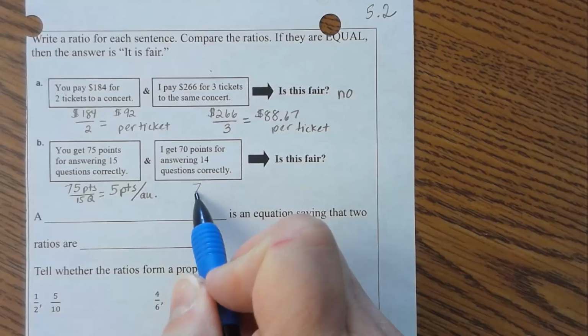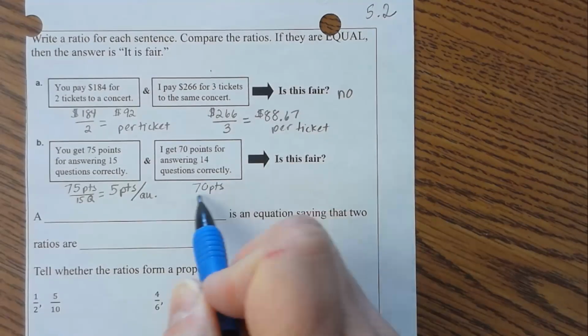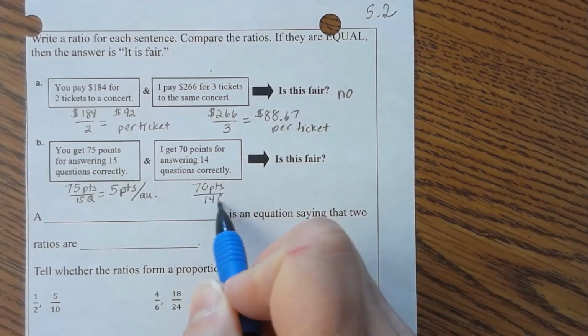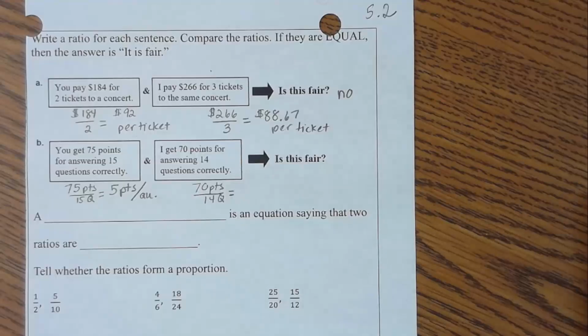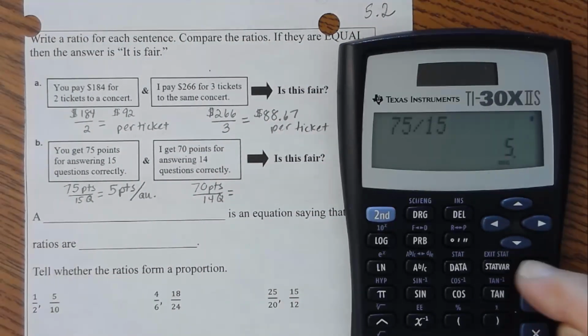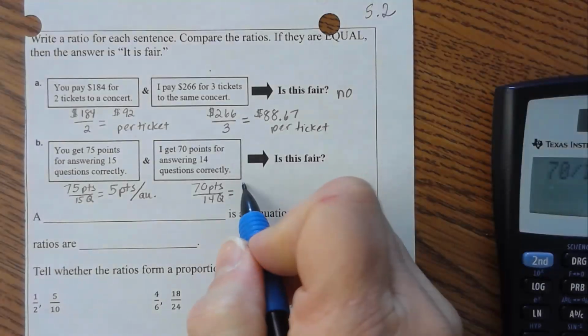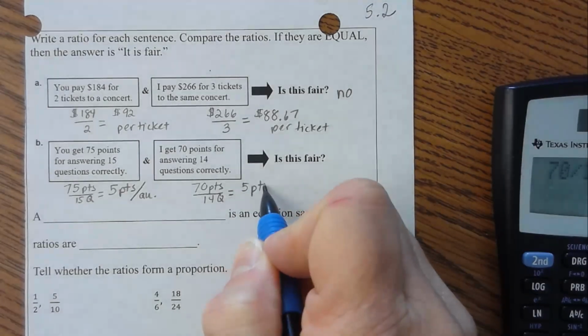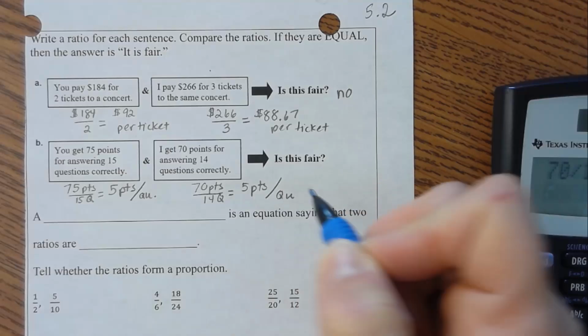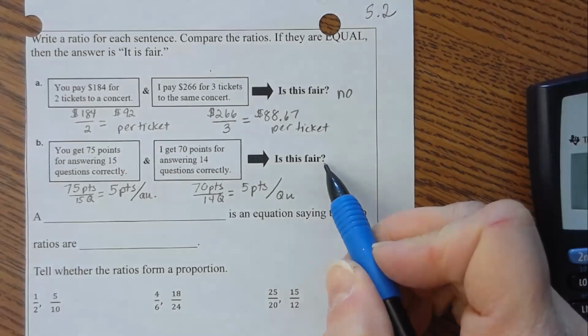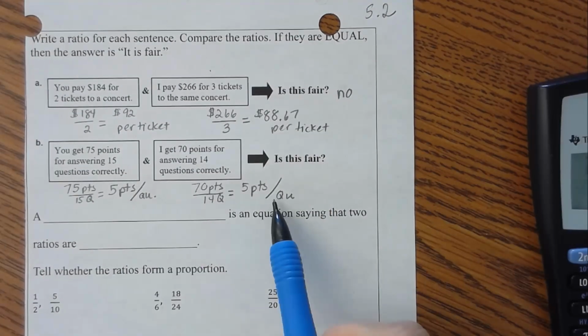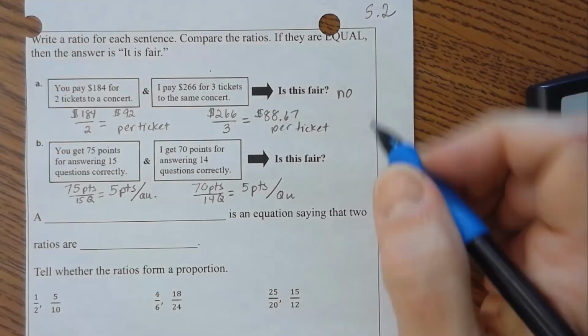I got 70 points for 14 questions. 70 divided by 14. Ooh, 5 again. 5 points per question. Yes, this is fair. You and I got the same number of points per question.